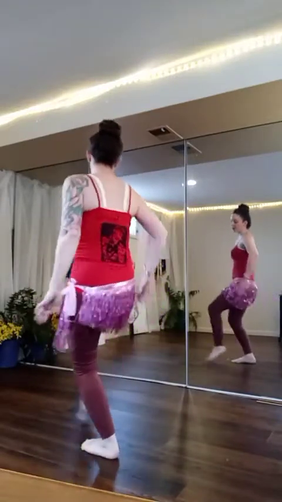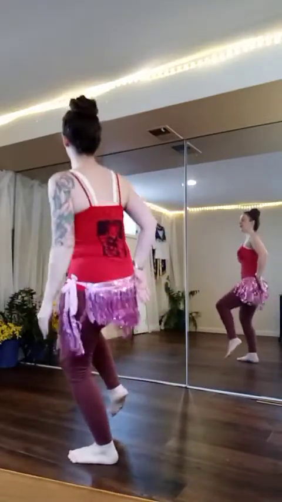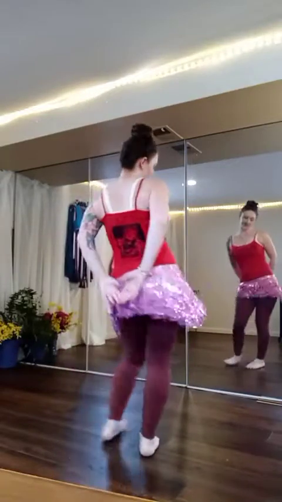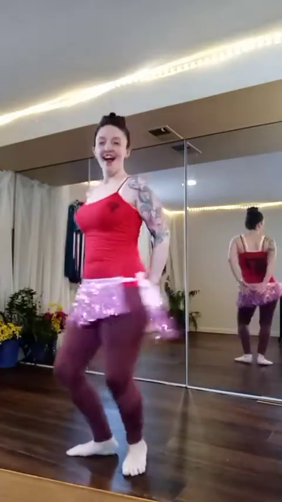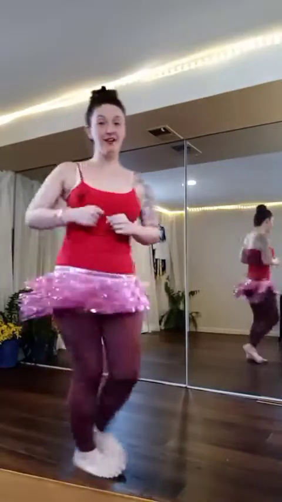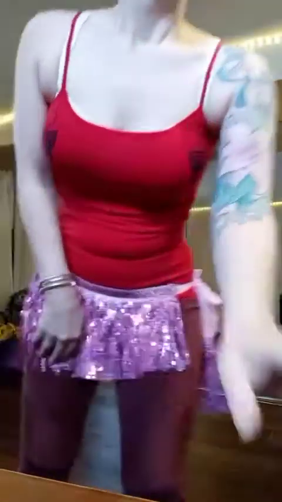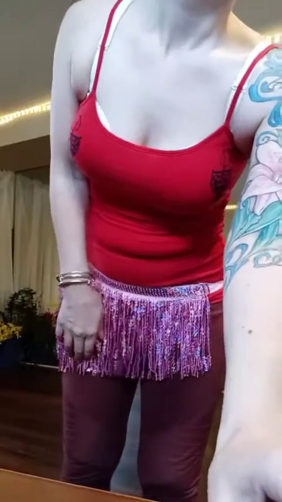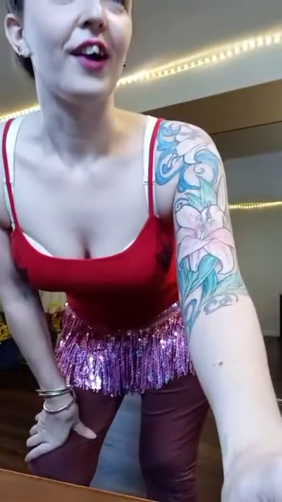Twist the hips around so that your weight ends on the right, so that you can step out and do more flat circles. Let me see. I think I can adjust this here. Okay, we'll try this one more time, and then I'll save my last little parts.